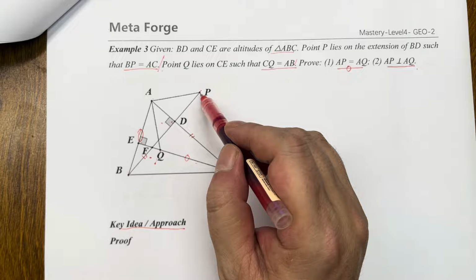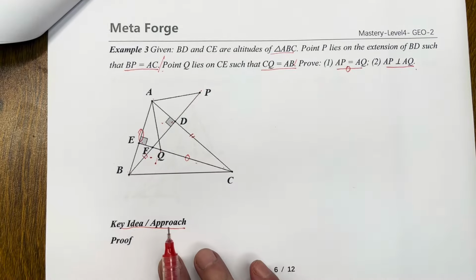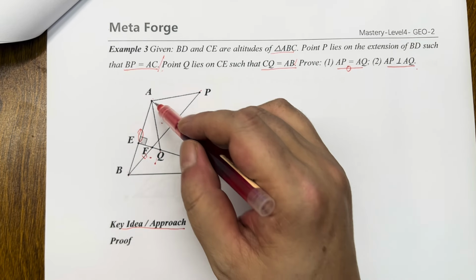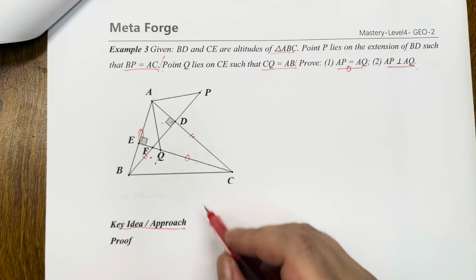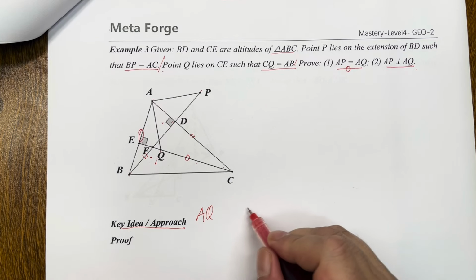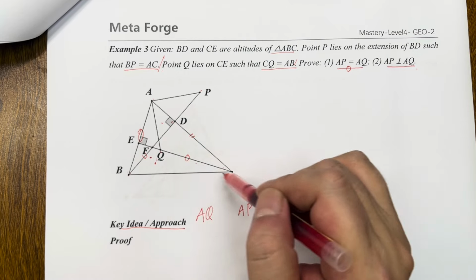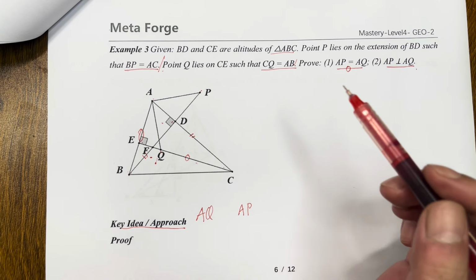So the approach is to prove AQ equals AP. QC equals AB.